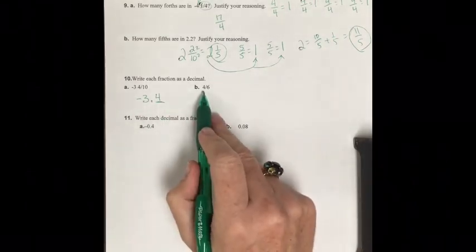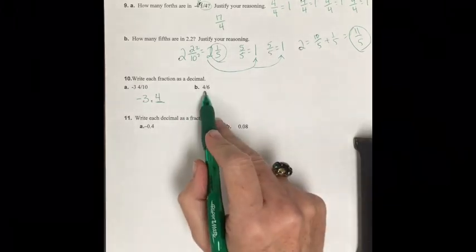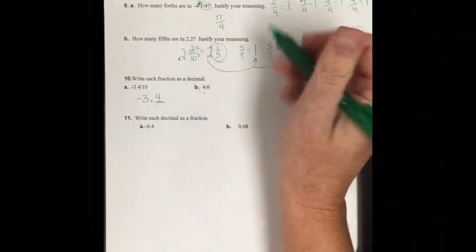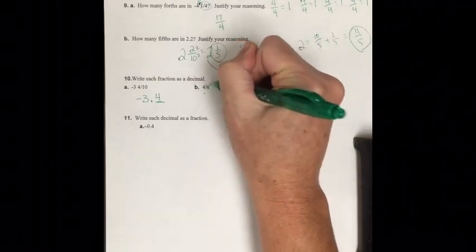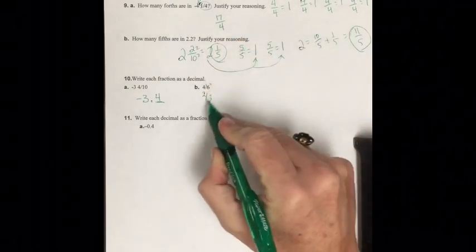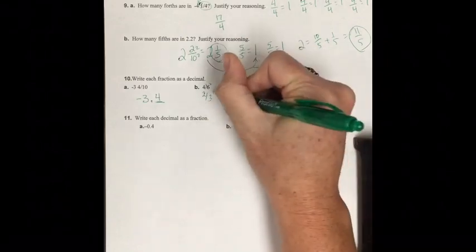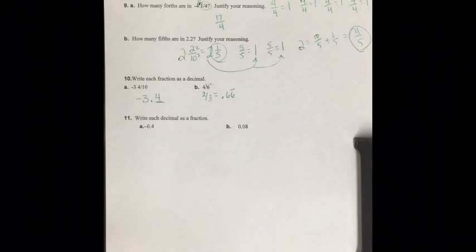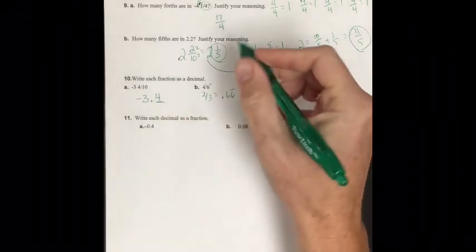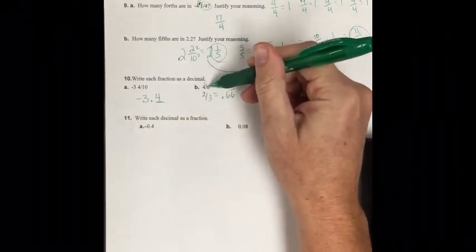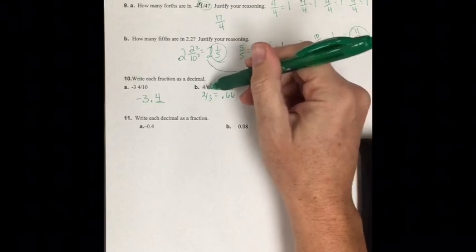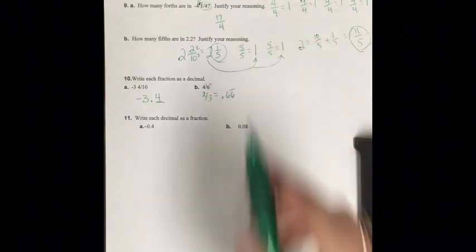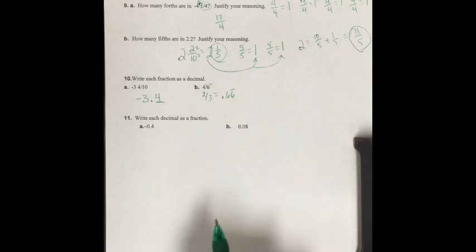This one says 4/6. This one's a little more difficult. However, we can reduce this. There's 2 ways to solve this. You could reduce this by 2 and realize this is 2/3, which is one of the decimals I've asked you to memorize, which is 0.66 repeating. The other way is you could have divided 4 divided by 6. 4 goes in the house, 6 goes outside of the house, divided it out, it would have given you the same answer.